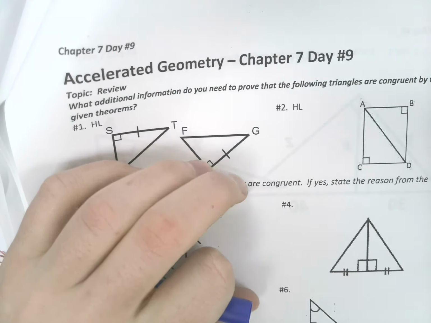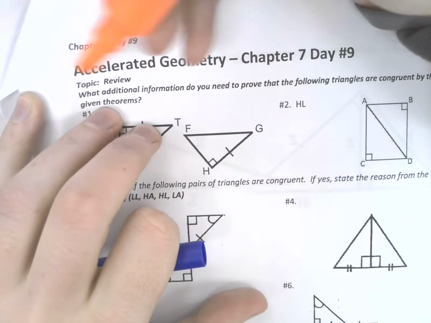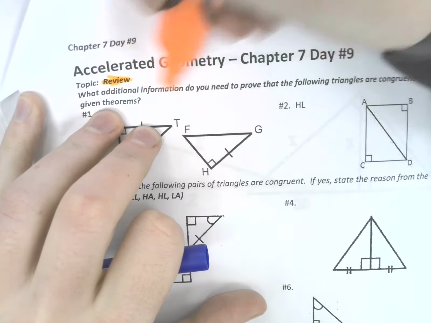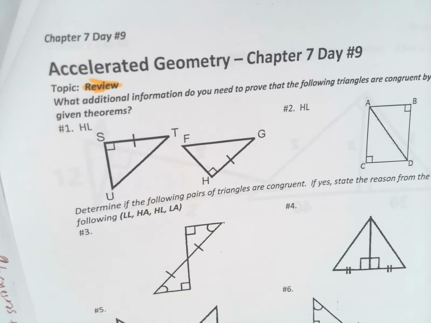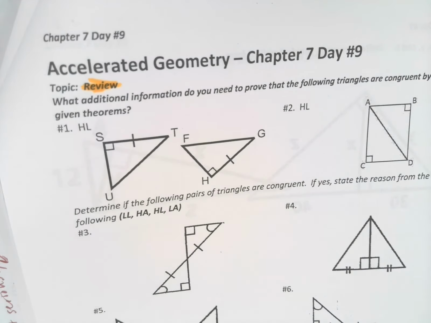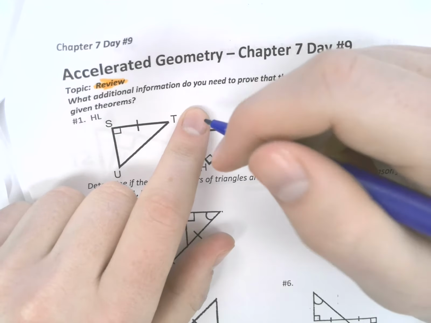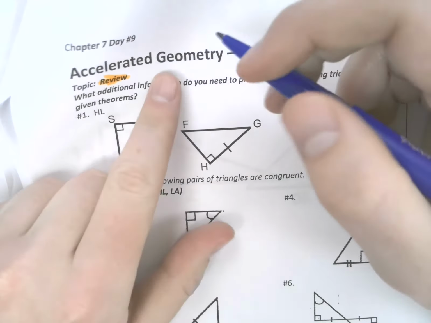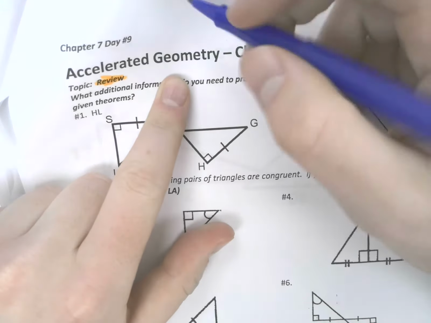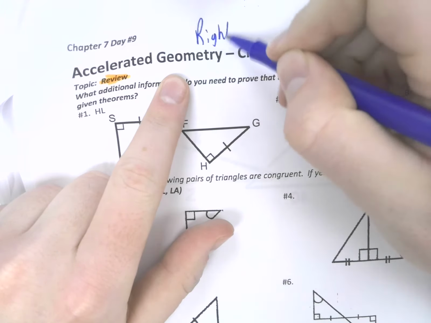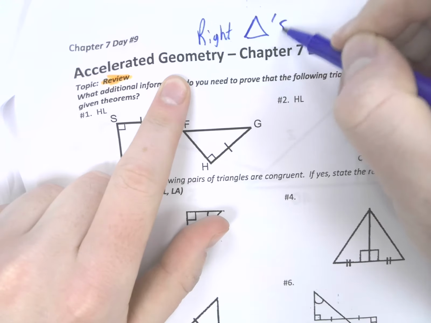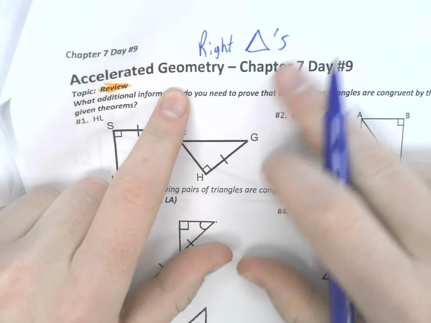So we have made it to the final day of our chapter. As you guys can see, we have made it to our review. And Chapter 7 has been a big one. It's involved, in particular, mostly right triangles, but we've talked about congruency, we've talked about similarity. But at the heart, like I said, this has been all about right triangles. If I could sum up this entire chapter.